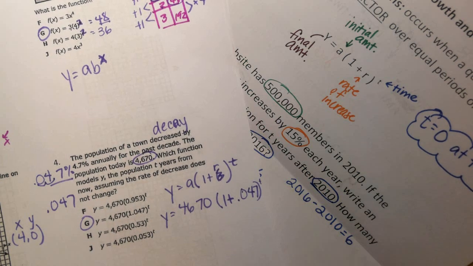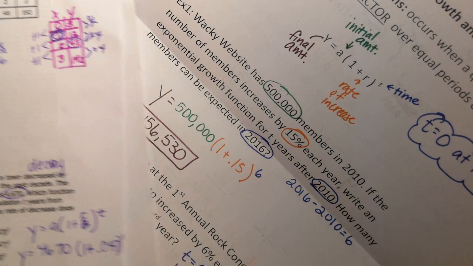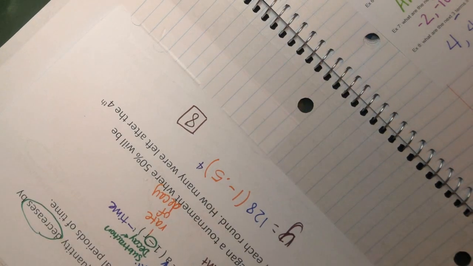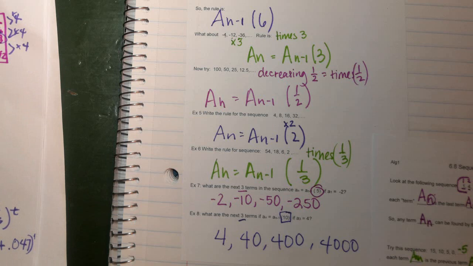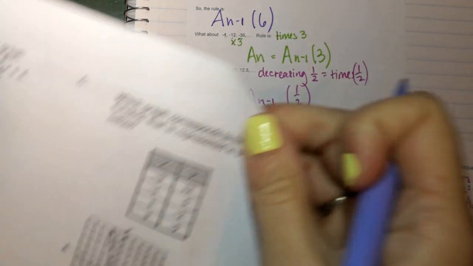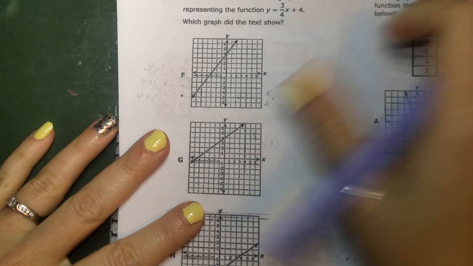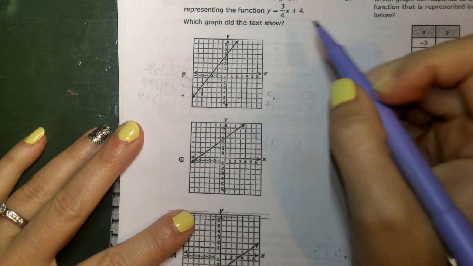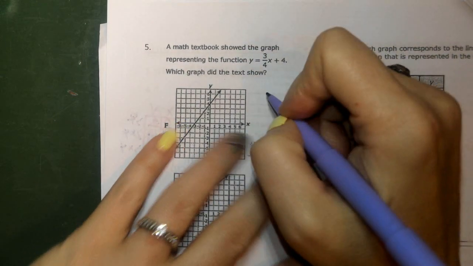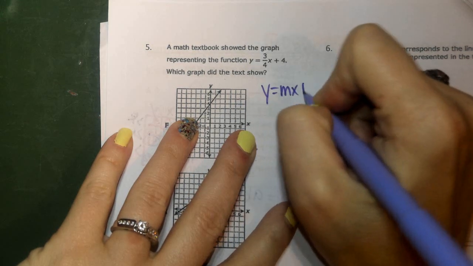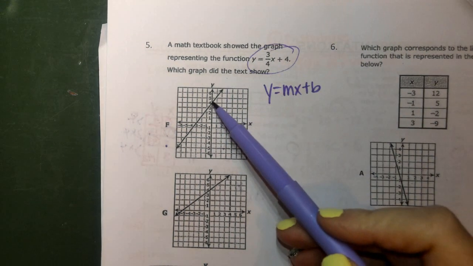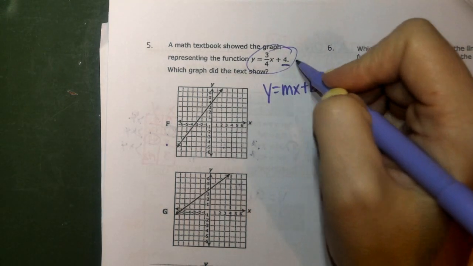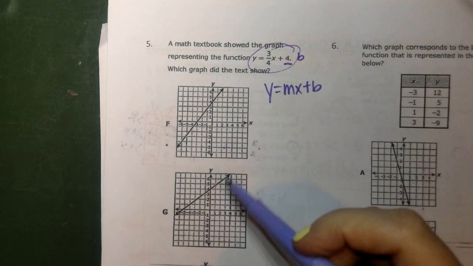Yay! That's just straight from your notes. It's okay if you don't remember that offhand, but that's just straight from the notes. Alright, so that's G. Let's look at H. There's just 2 problems on H. A math textbook showed the graph representing the function. This is just good old y equals mx plus b. Which of these shows this function? The b is a 4, so it's going to cross at 4.